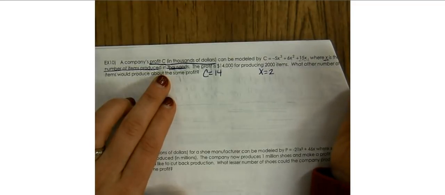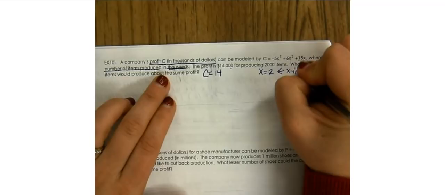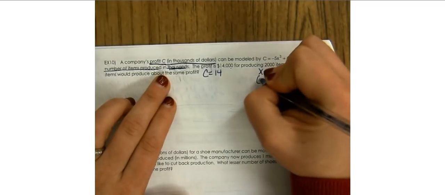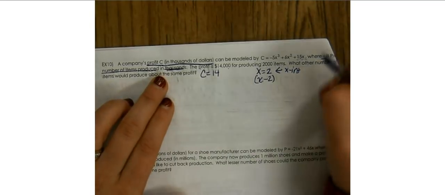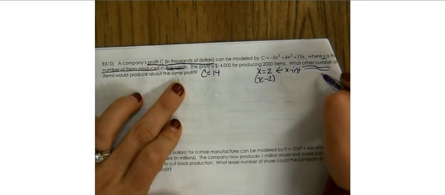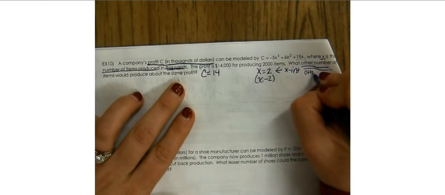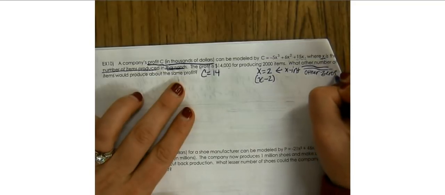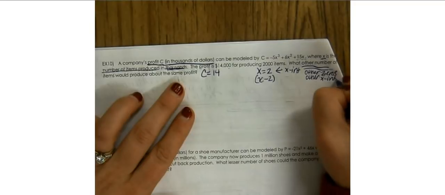So what we were just given is an x-intercept that comes from the parentheses of x minus 2. So now what we want to do is figure out what other number of items would produce the same profit. So the other numbers, that's going to represent your other zeros or other x-intercepts. So that's what this represents.